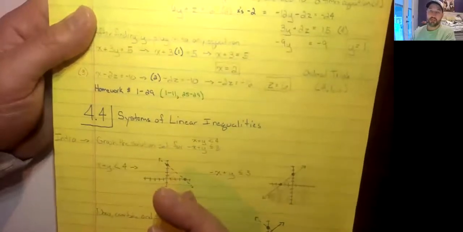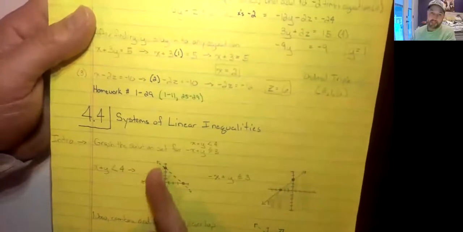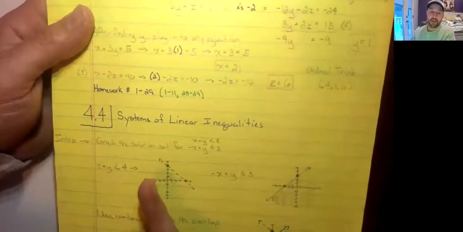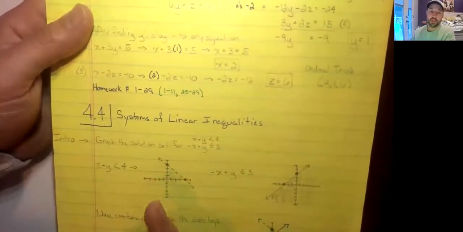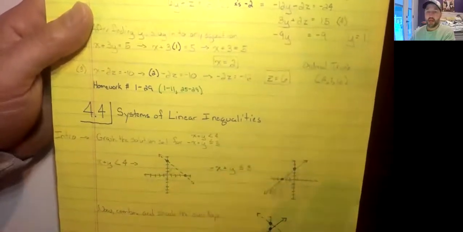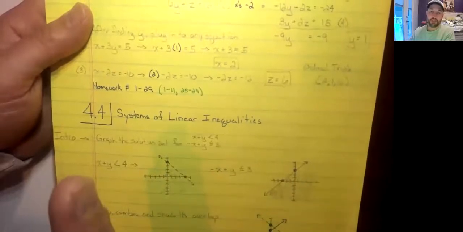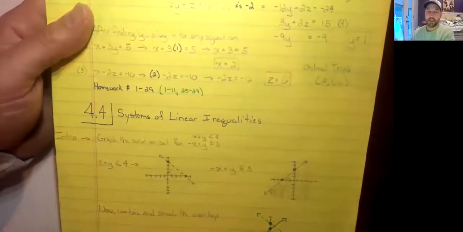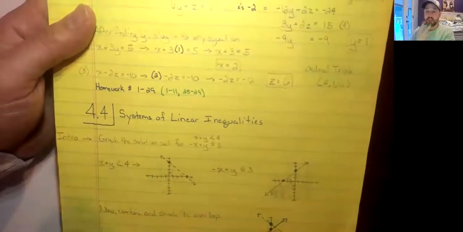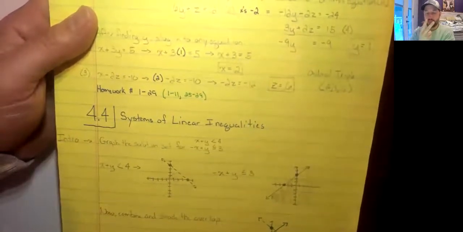So think back to chapter 3, when you had to graph inequalities. You took the line and graphed it, and then you put in a test point and said, oh, I'll shade this side. That's what you're doing. The difference is you're doing it twice.